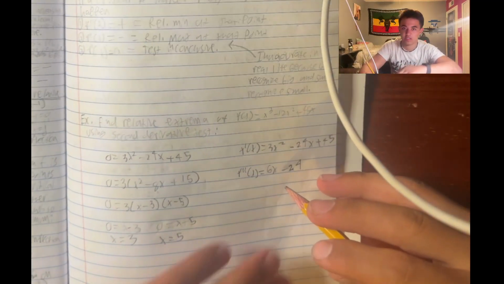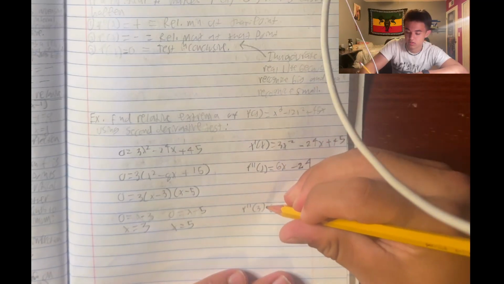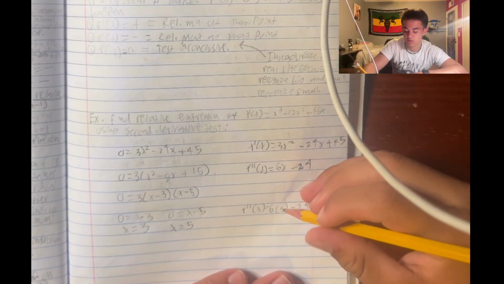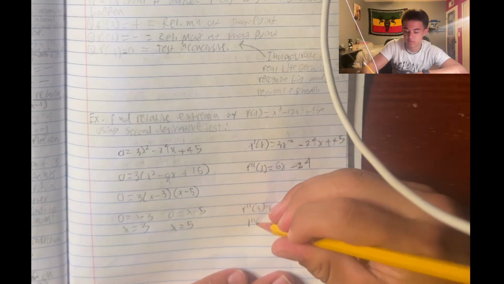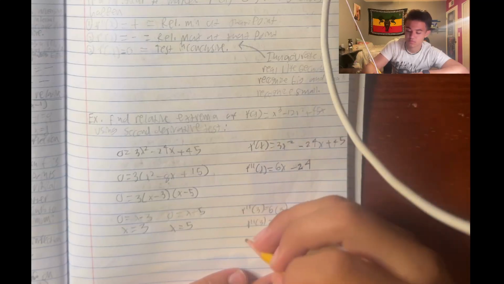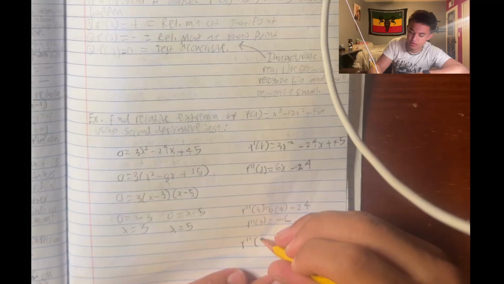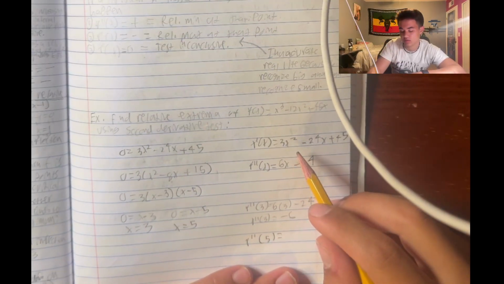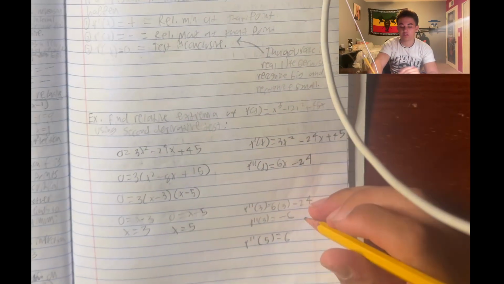So now we're going to plug that into f double prime. F double prime of 3 is equal to 6 times 3 minus 24. So 18 minus 24 is equal to negative 6. F double prime of 3 is equal to negative 6. F double prime of 5 is equal to 6 times 5 is 30 minus 24, which is equal to 6.